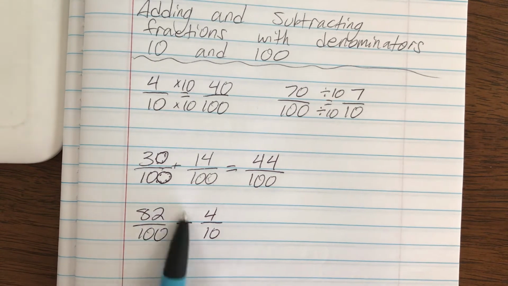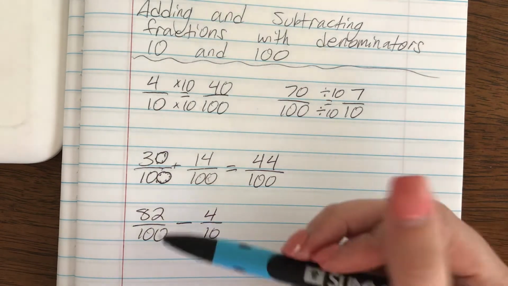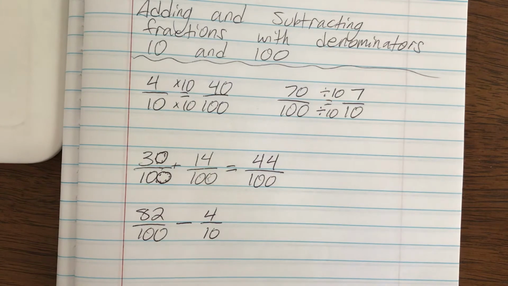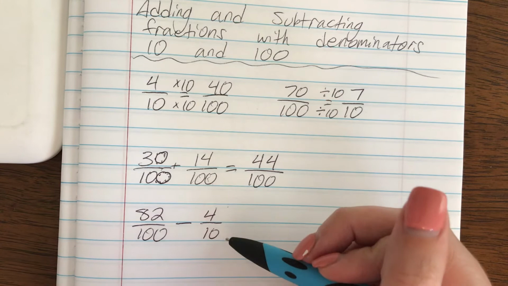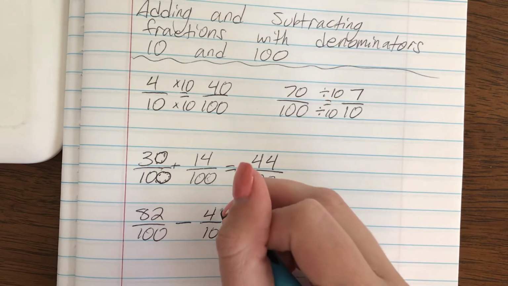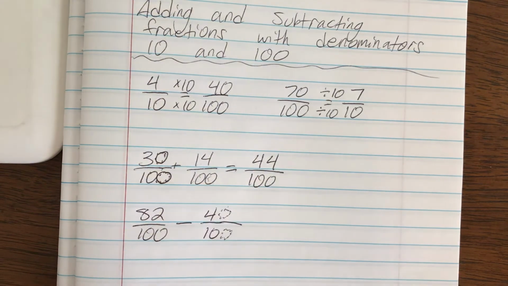We need to start with our hundredths, see if we can simplify this down into a tenth. We cannot because there's no 0 on the end of that number. So again, we're going to have to change our tenths to make it into hundreds. So thinking about what we did with the 30 hundredths, we're going to multiply by 10 on the top and the bottom, the numerator and the denominator. So this 4/10 is going to turn into 40 hundredths.